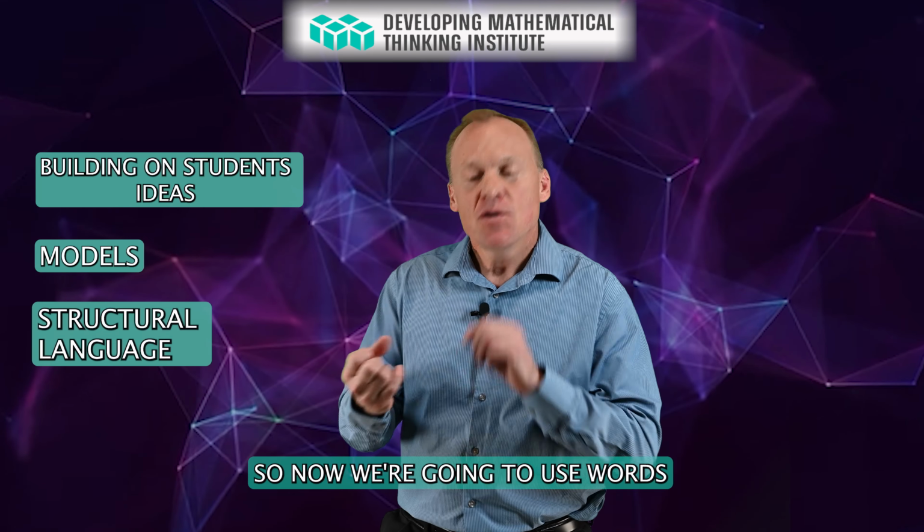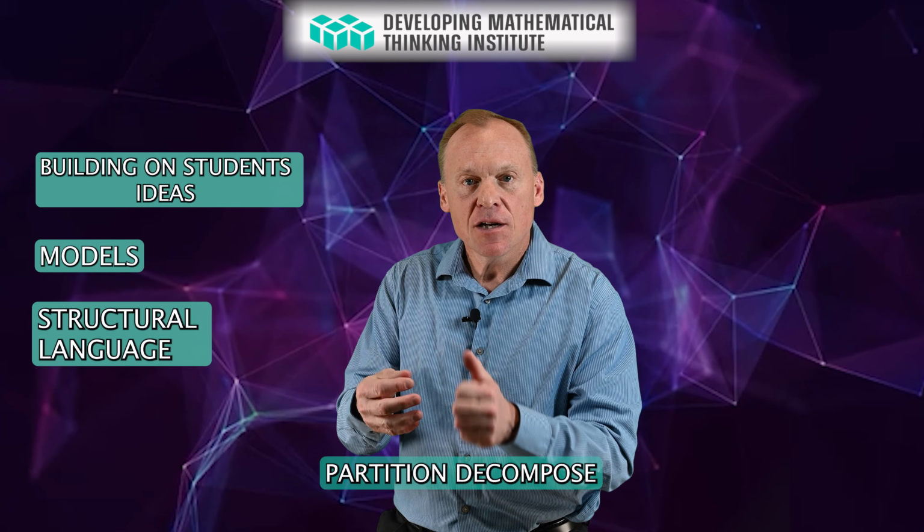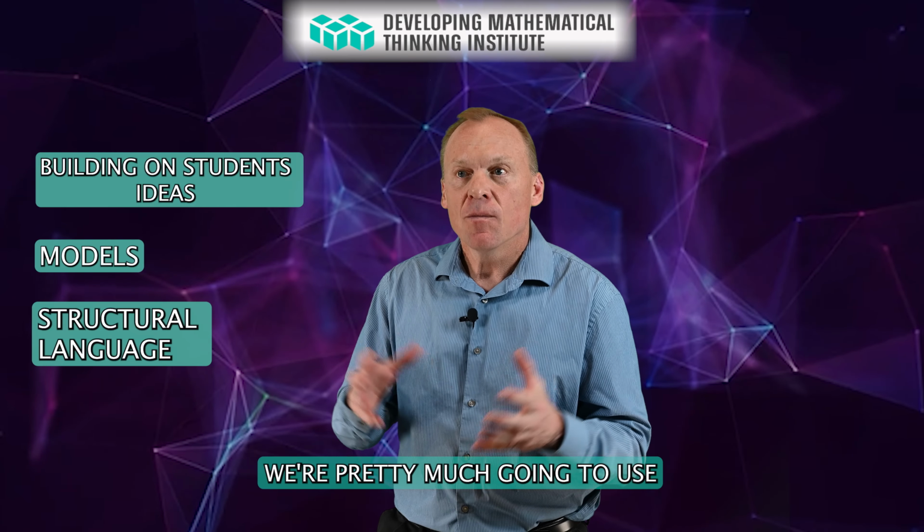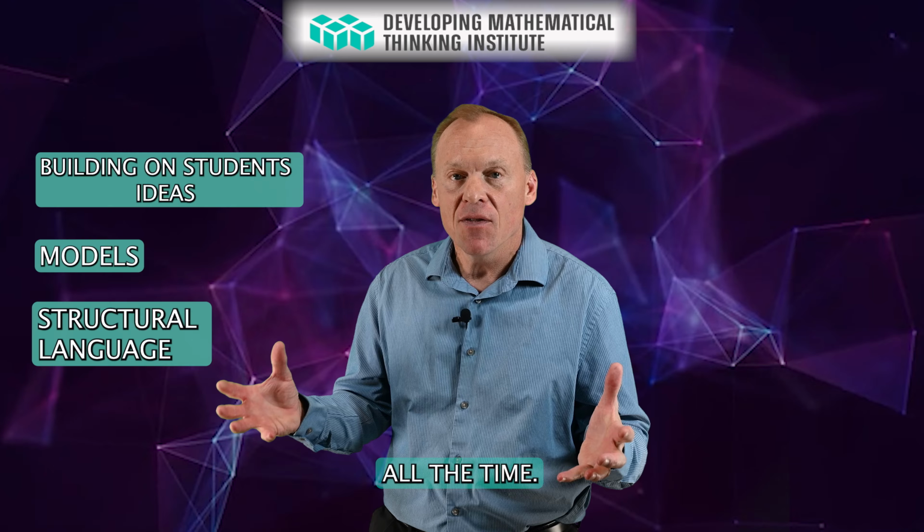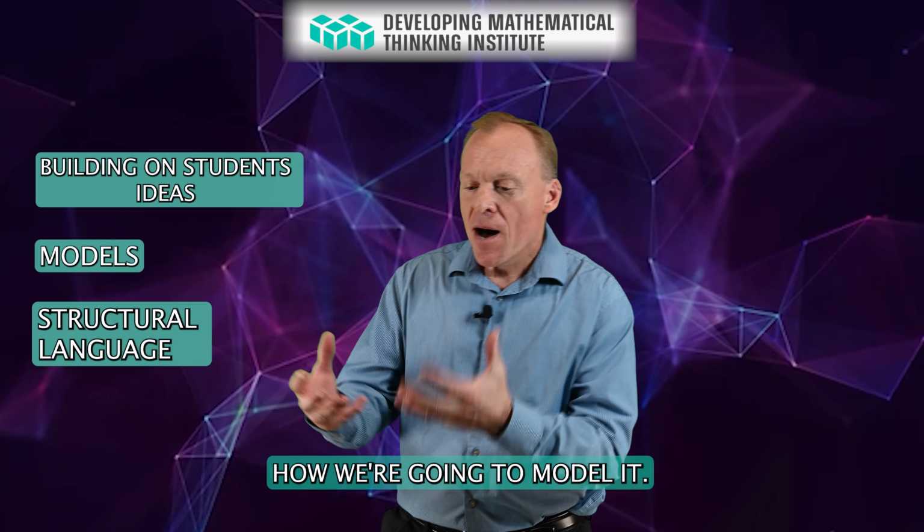And then the third part is I'm going to do the structural language. So now we're going to use words like unit, equal, iterate, partition, decompose, or compose. So with subtraction, we're pretty much going to use 5 of those words all the time. So that's how we're going to model it.